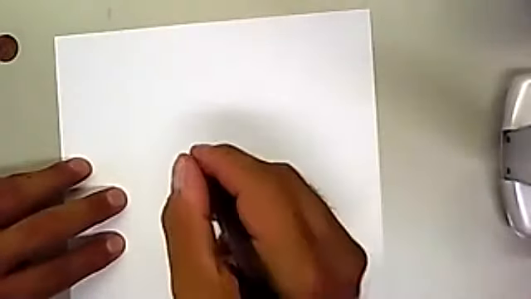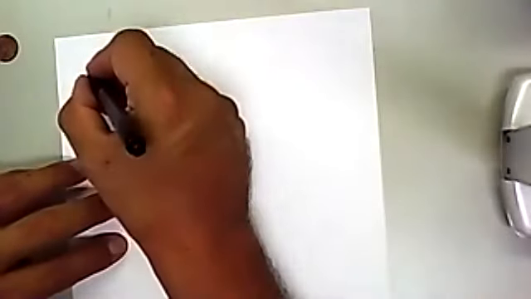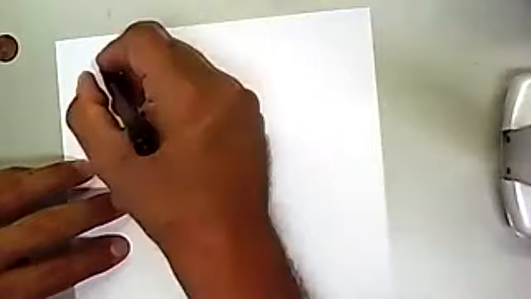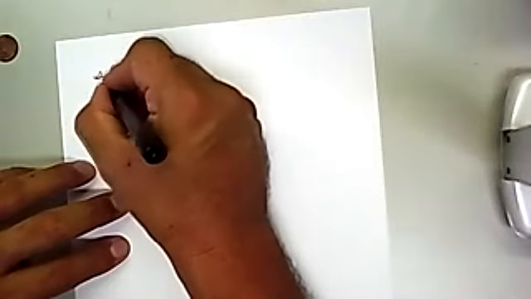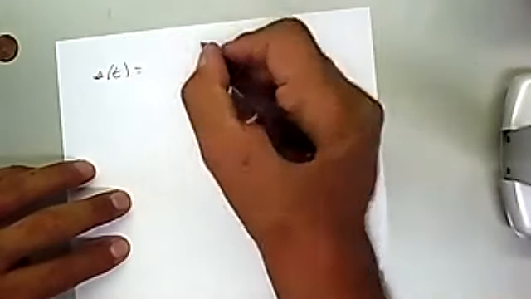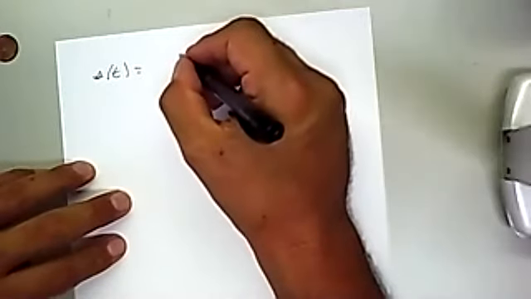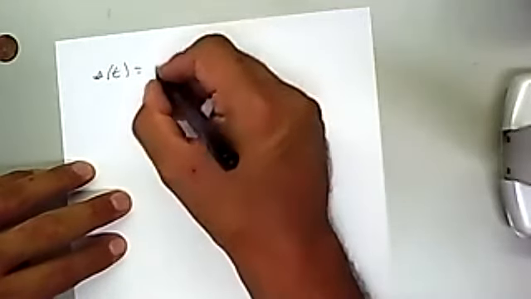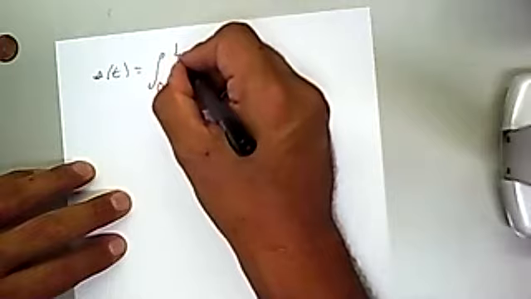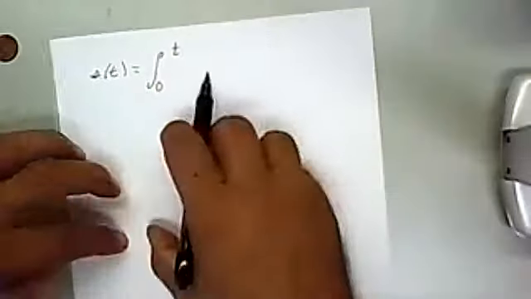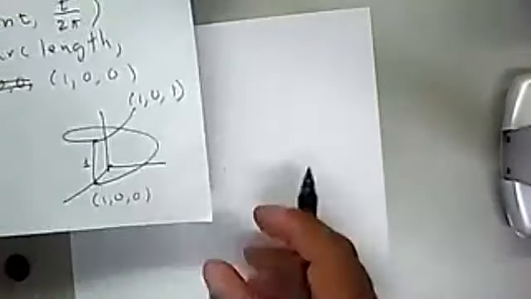So let's find s of t first. Let's find a relationship between s and t. So s of t is, we're going to use the formula from the previous videos, the last 2 videos. We're going to go from 0 to t. And let's go back to the function.